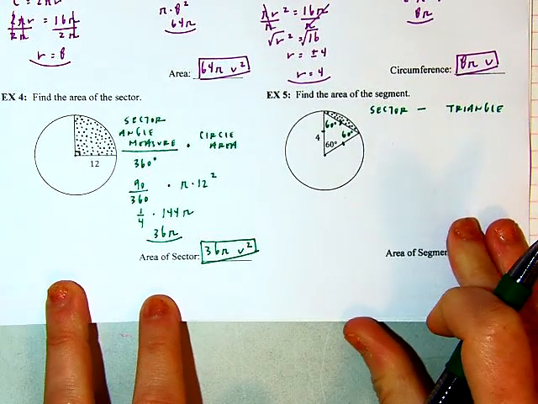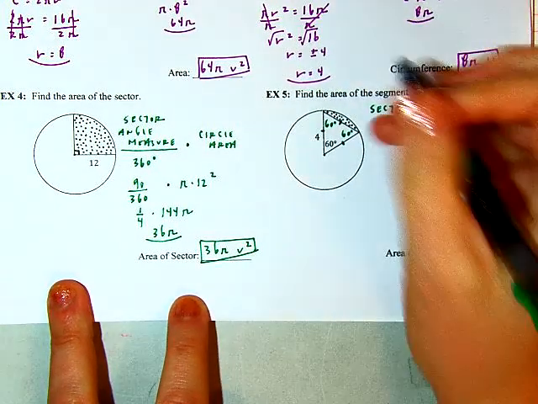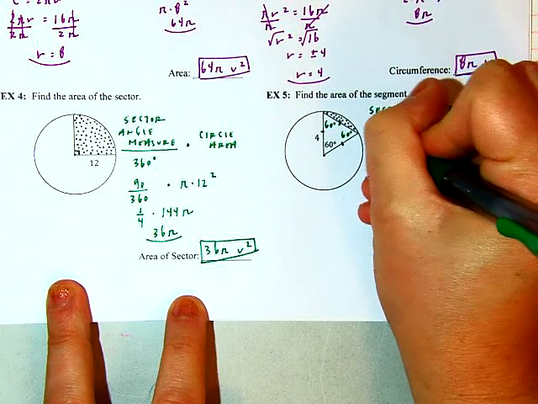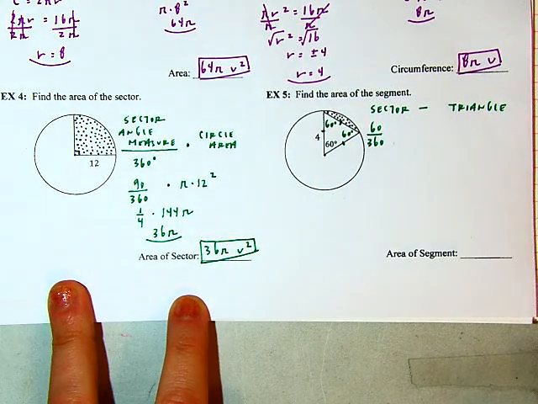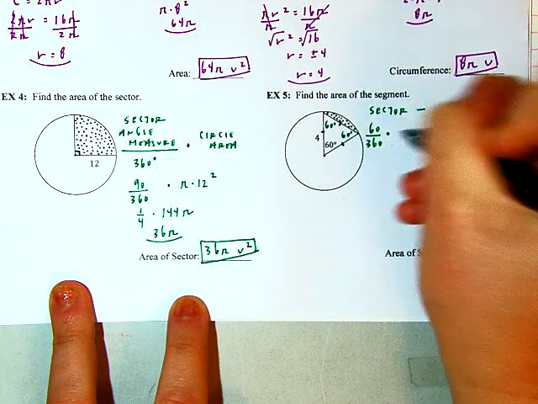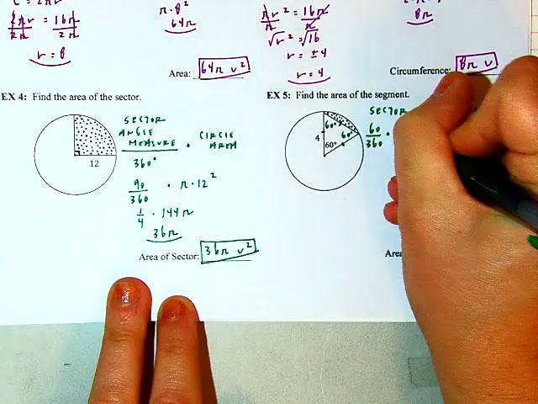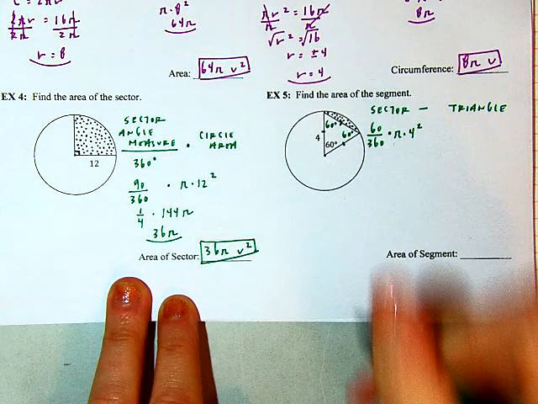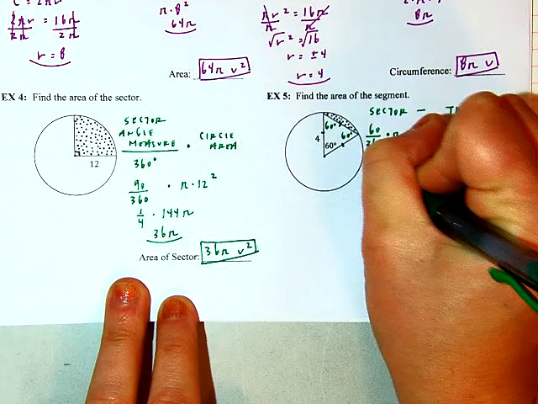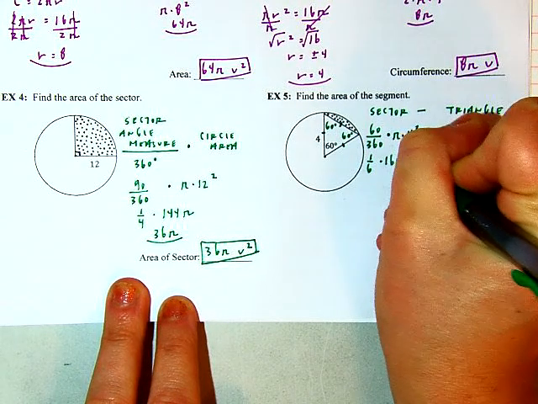Okay, so my sector, I'm looking at the 60 degrees to 360, which will be 1/6, I'll reduce that in a minute, times the area of the total circle, so pi times 4 squared. So I'm taking 1/6 of 16 pi.